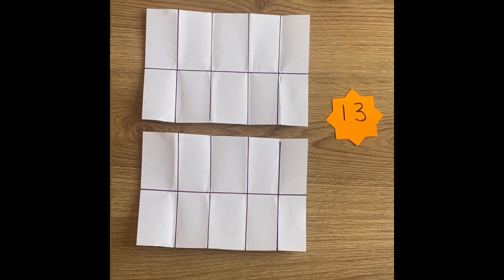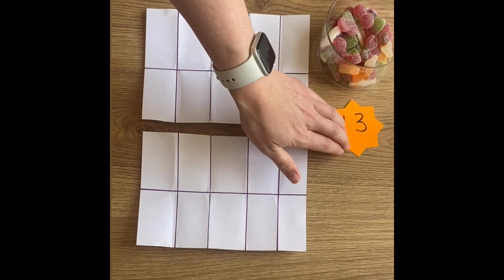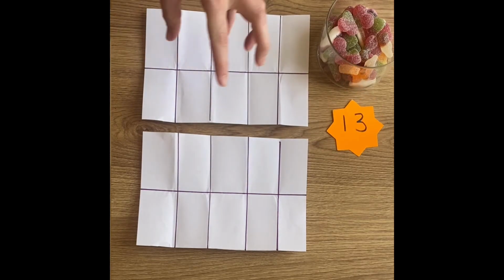Right, I'm going to see if I can make 13 on my tens frame. Now, Miss Hayton has had to improvise and she's going to use some sweets. Okay, so I have my jar of sweets that I'm going to use. Here we go, and I'm going to make 13.